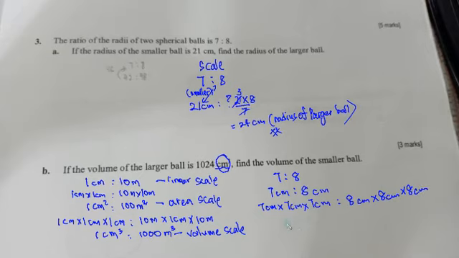Or you can just give it as 7 to the power 3 cm cube represents 8 to the power 3 cm cube. So this is a volume scale.